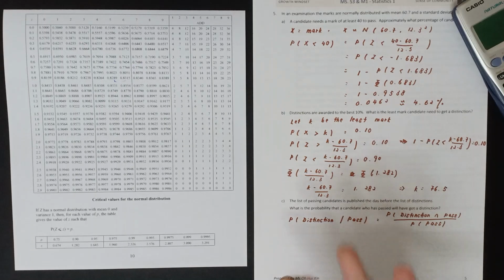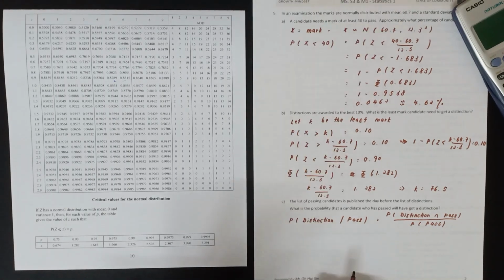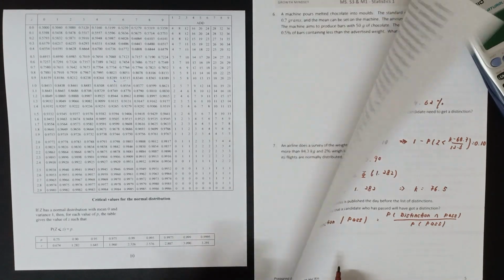Then now you are in the list, so meaning that you already know that you pass. So do you think that the probability, the chances for you to get distinction become higher now? Yes, because I already know that I passed. At least I already eliminated the chances for me to get fail. So if I don't even know that I pass or fail, how can I even hope that I get a distinction?